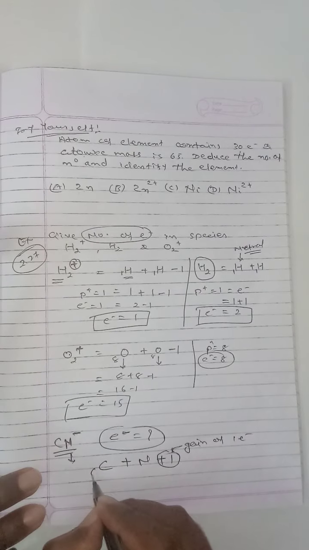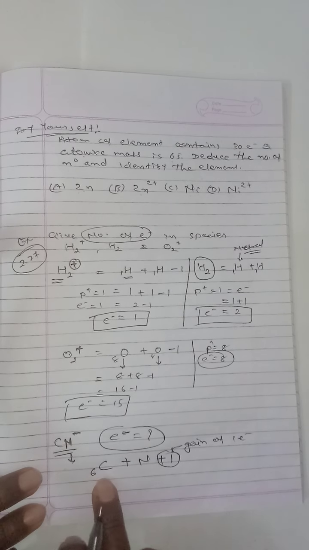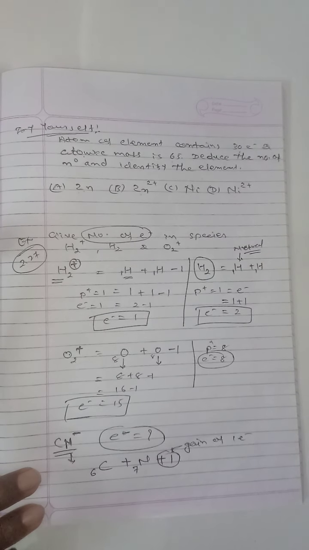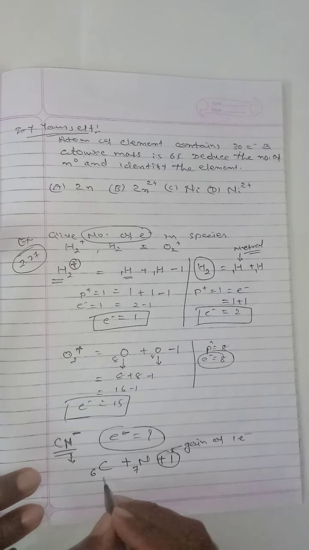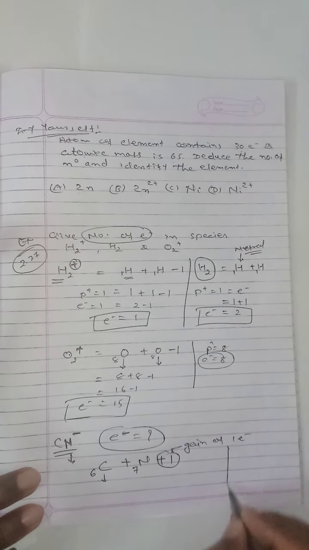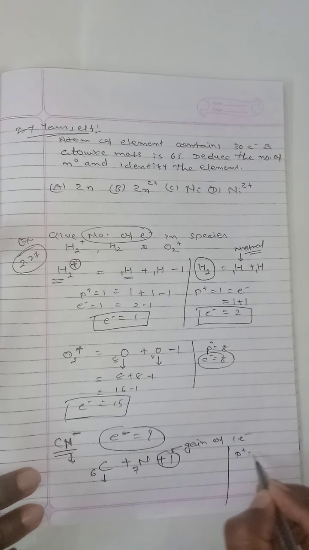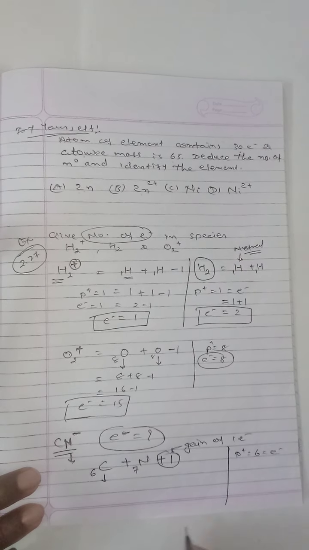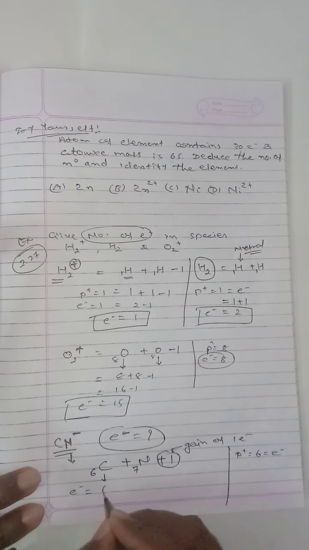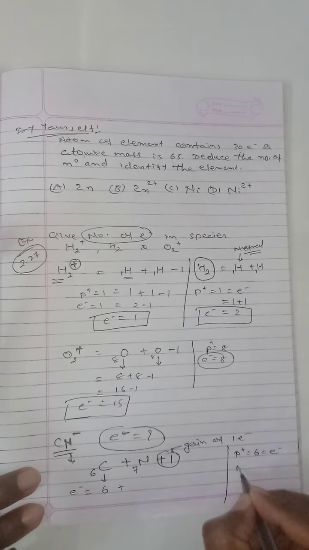Here for carbon its atomic number is 6, for nitrogen its atomic number is 7. One thing to keep in mind, it's a neutral atom, that's why its number of protons equals 6, equal to the number of electrons. So the number of electrons is 6 for carbon.